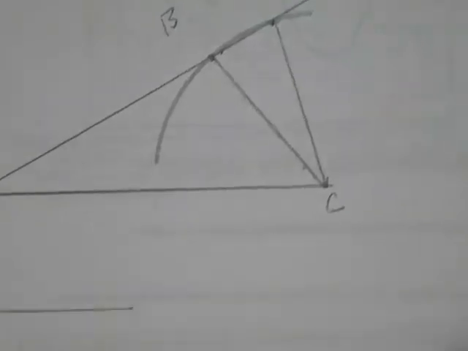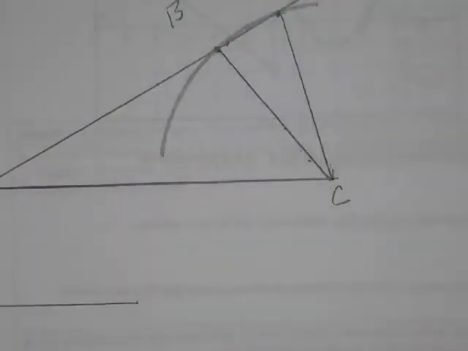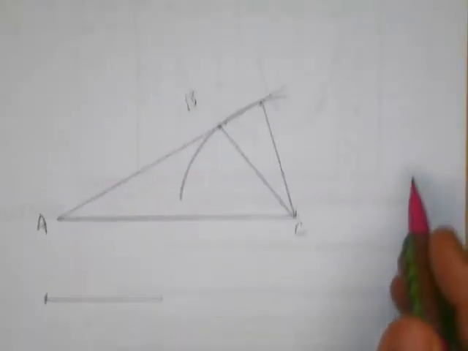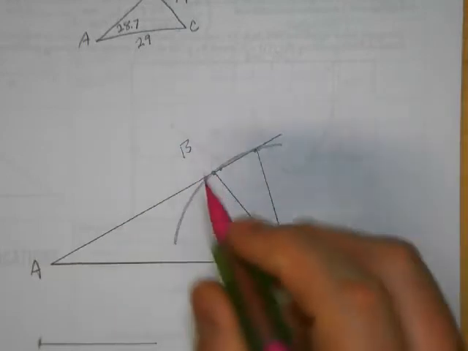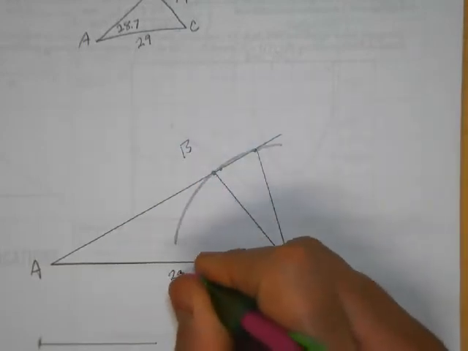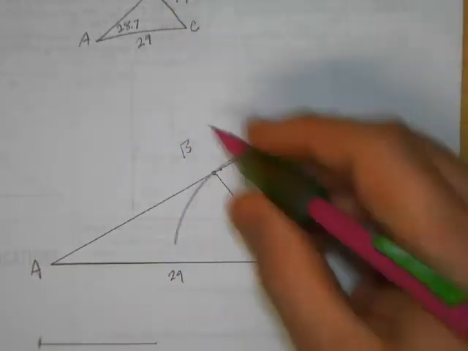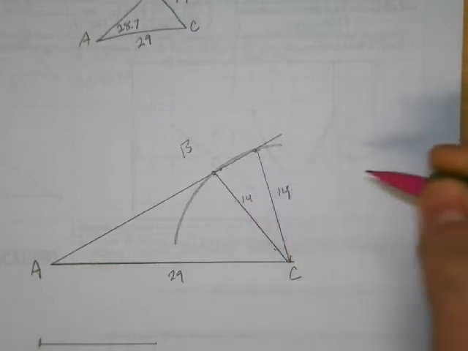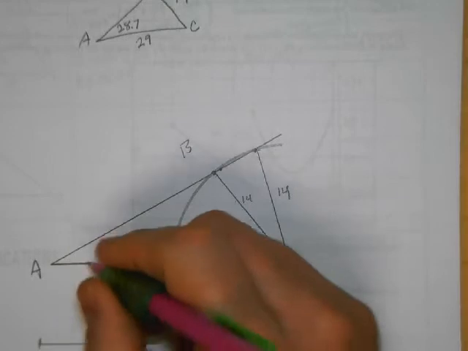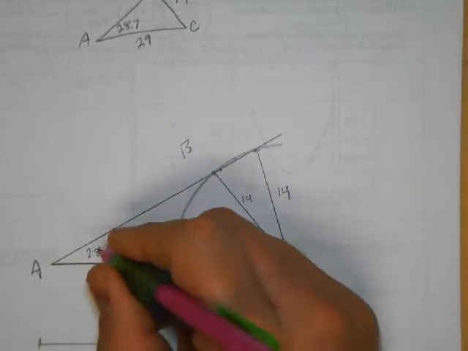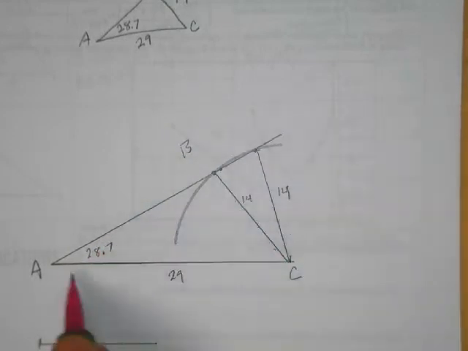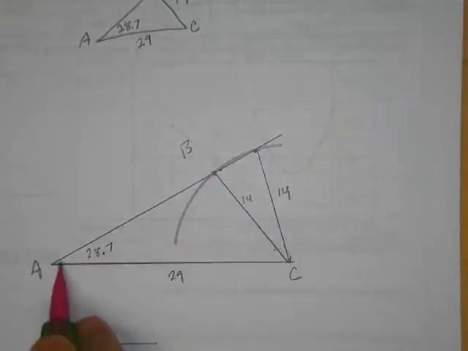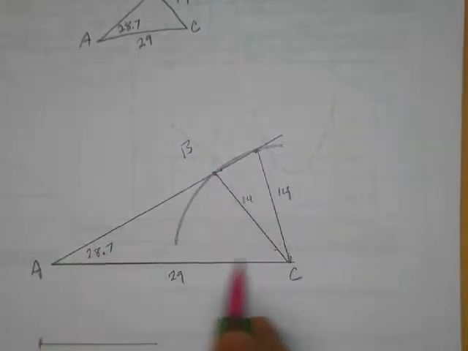Again, using the scaled down version of our numbers, this side is 29, and this was 14, so this is 14, and so is this. This is also 14. And this angle, 28.7, is the same in both this triangle ABC and this triangle ABC.